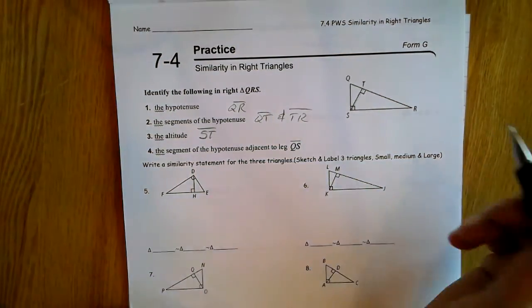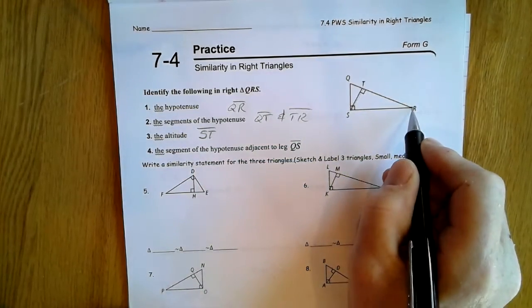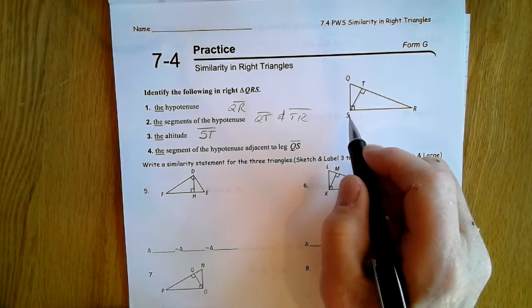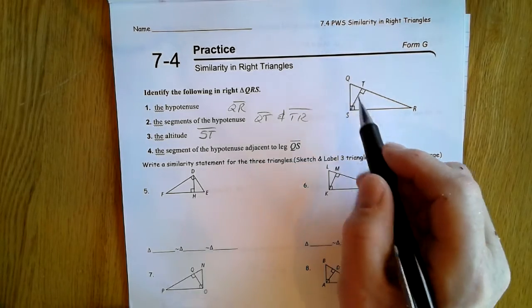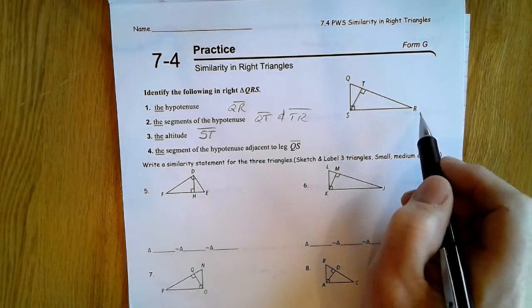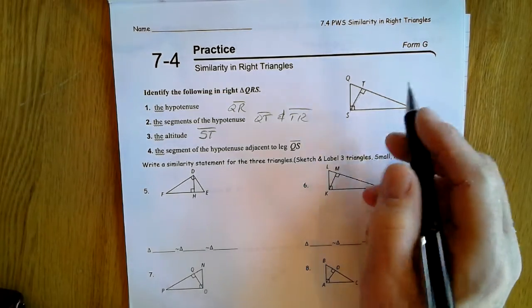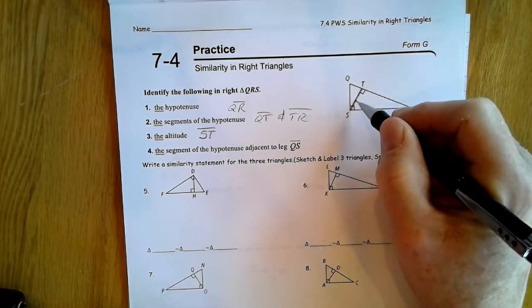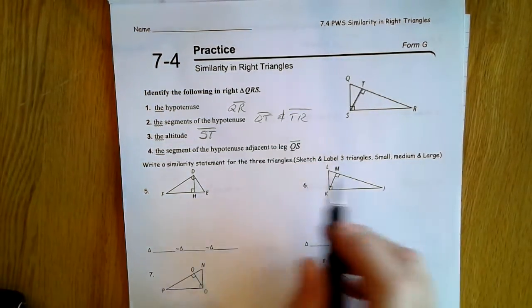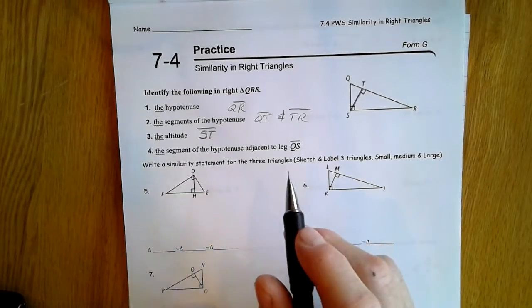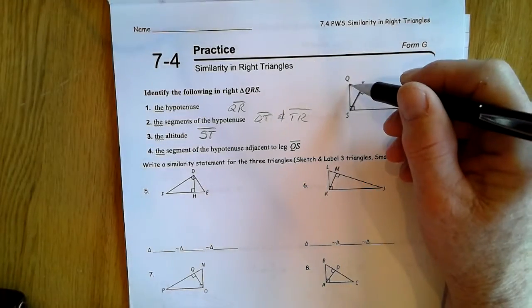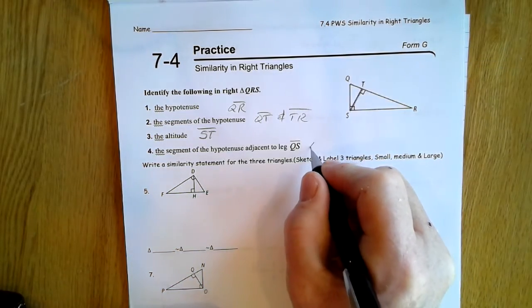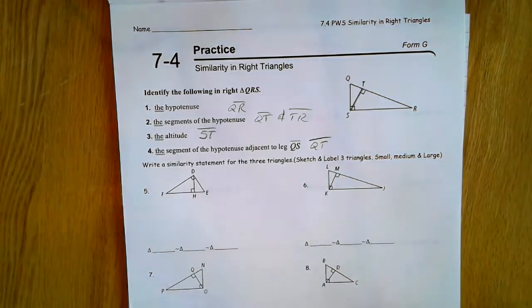It's one of them. There are three. Because this is a vertex and this is perpendicular to the opposite side or side containing the opposite side. And Q is a vertex and it is perpendicular. So QS, RS, and TS are all altitudes, but we're working with geometric means. And so we're looking for that. They're asking for that altitude. The segment of the hypotenuse adjacent to leg QS. So here's leg QS. The adjacent side is QT. All right, that piece is done.